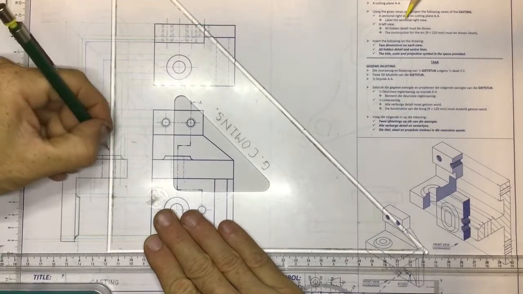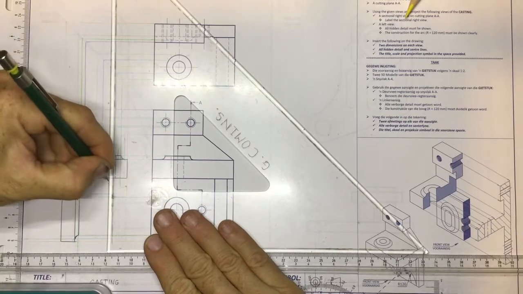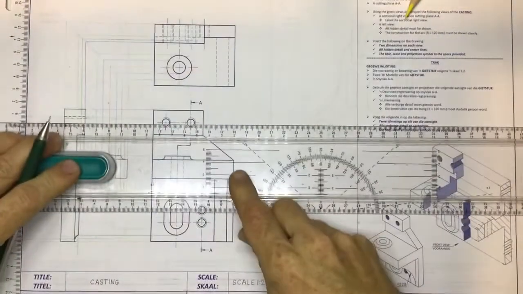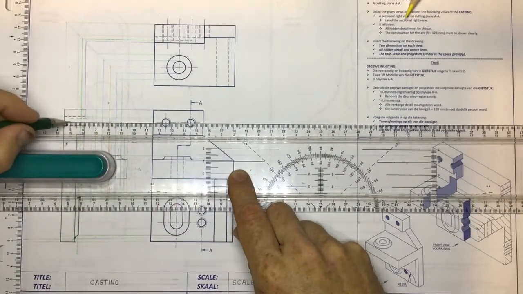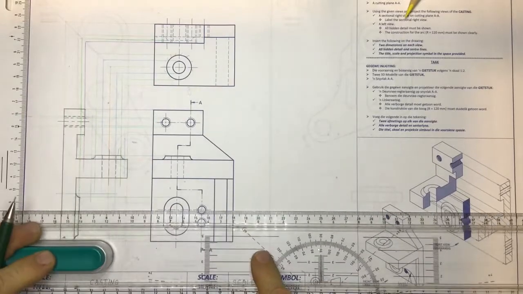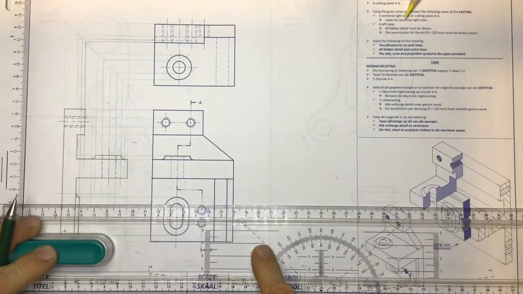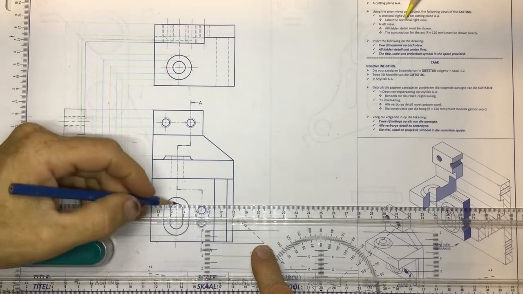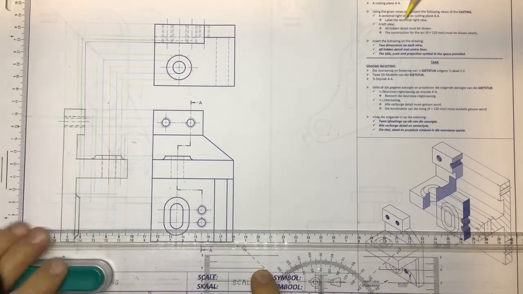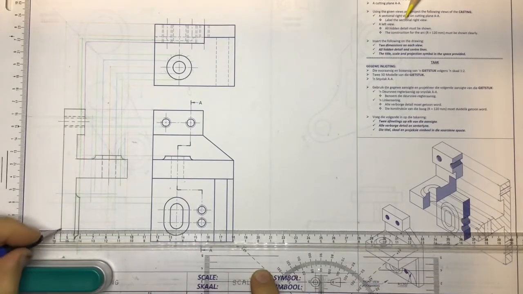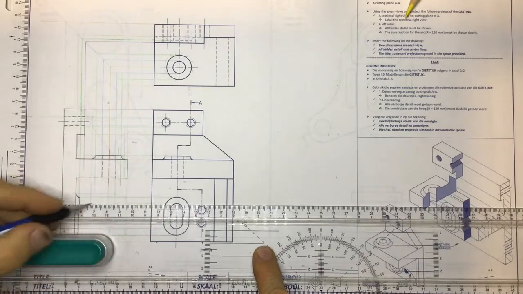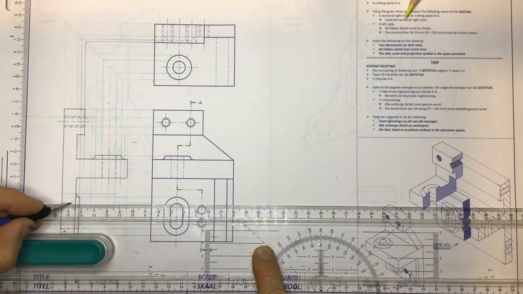Remember to swap your pencil. It's a 0.3 pencil that you're really needing. Right, center line there. I've also got a center line in the middle of these tapped holes. Don't forget to put that in. Right, I come over here. I've got this hole over here, which I can take across like that and like that. And I need to put in that hidden detail for that part. Hidden detail there and hidden detail over here.